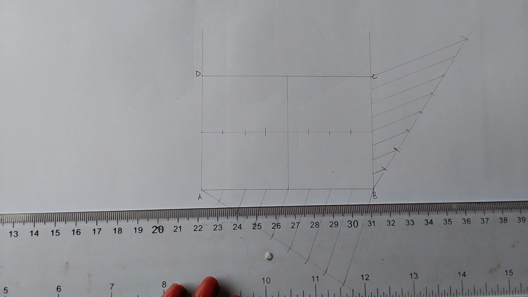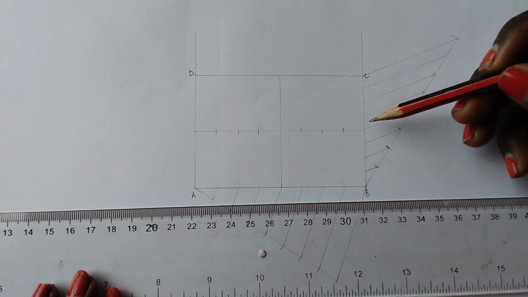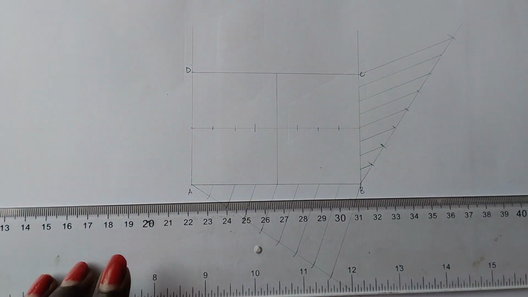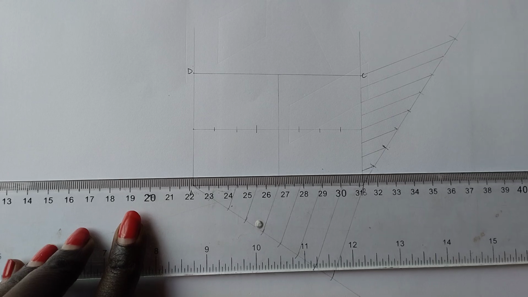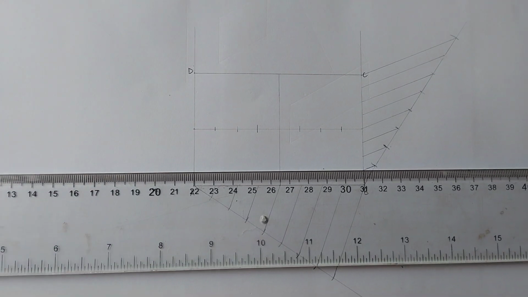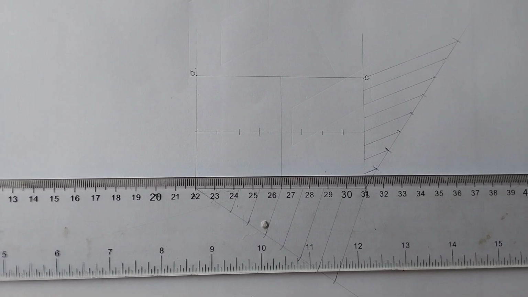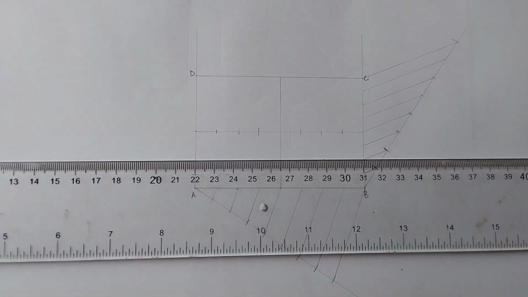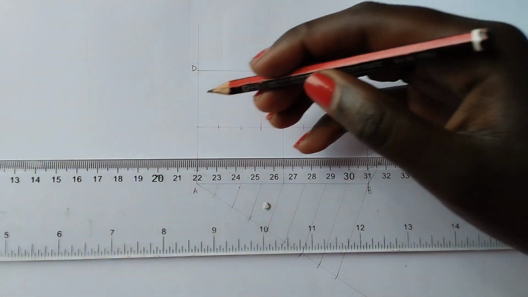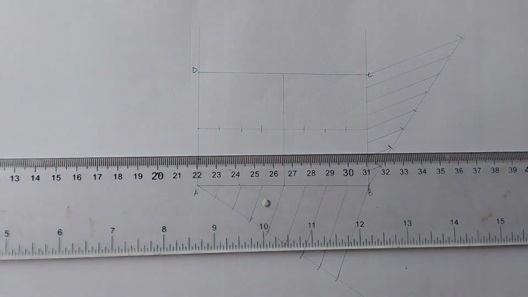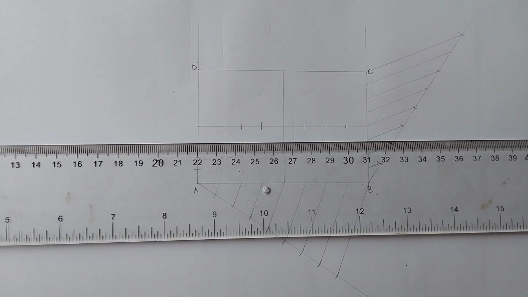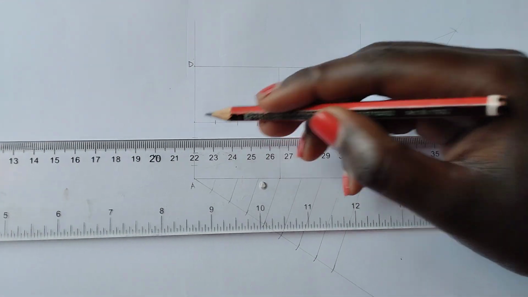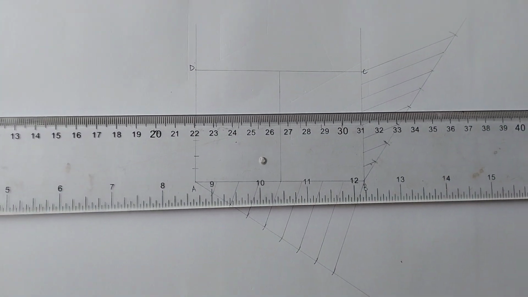So we already have the 8 subdivisions, so we're going to transfer these subdivisions to the other side, which is line AD. So use your T-square and transfer the points. We're going only to mark. Move to the next, all through to the last subdivision. So I have that.